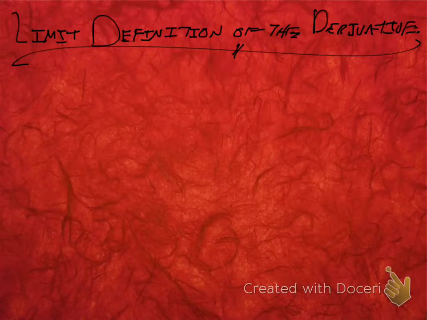Alright, so I want to talk about the limit definition of the derivative here for a few minutes and do an example problem with a somewhat tricky function that'll give us a bit of room for error.